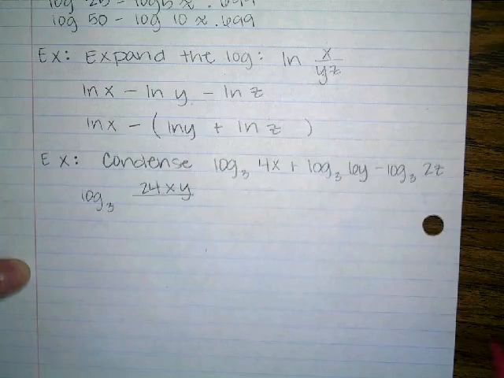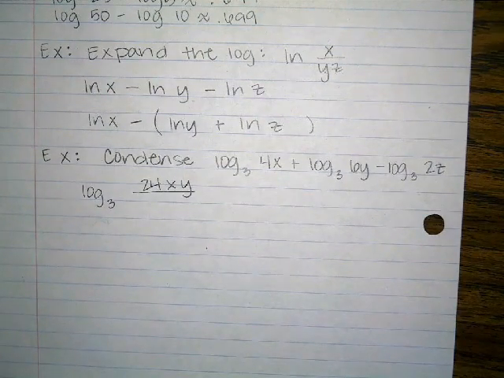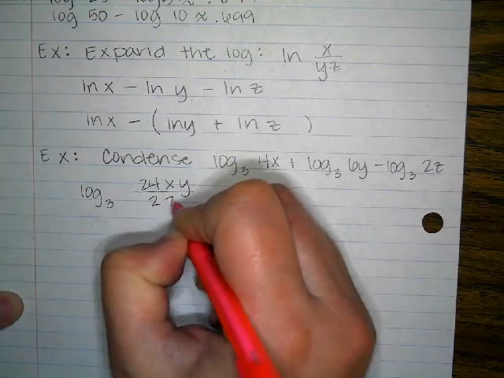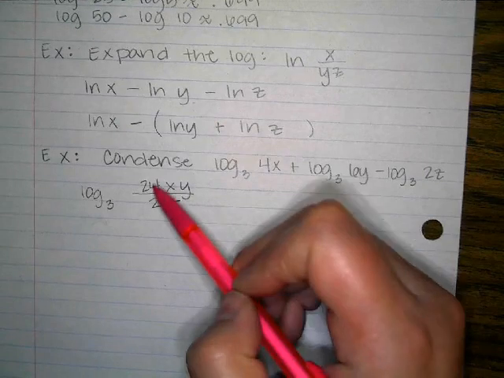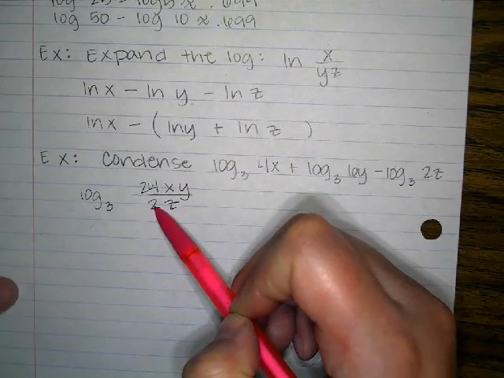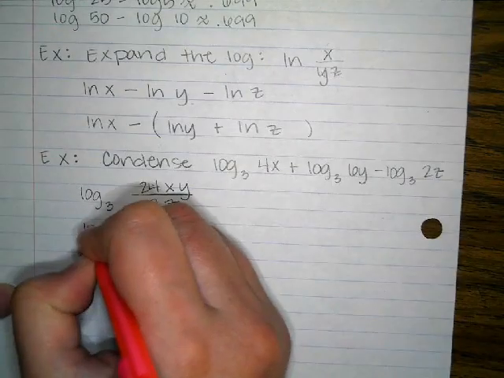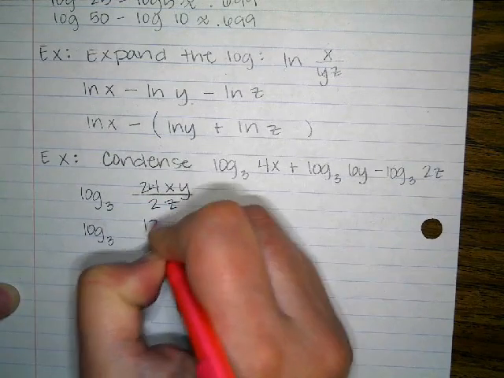Is there any simplifying to be done? Yes. So the 24 and the 2, what should I get? 12xy over z. Okay.